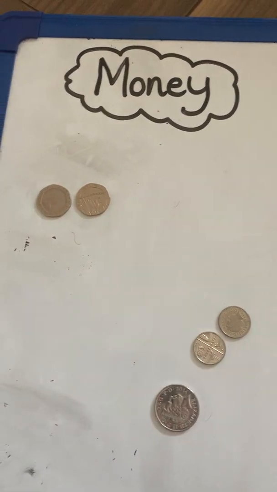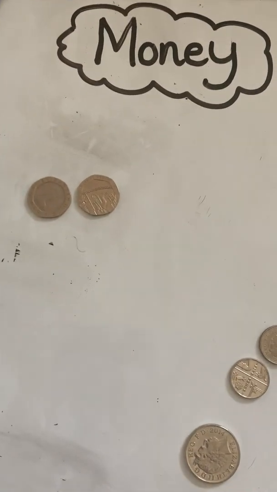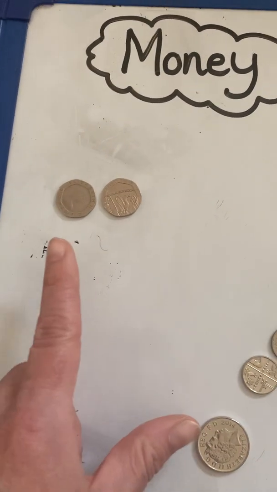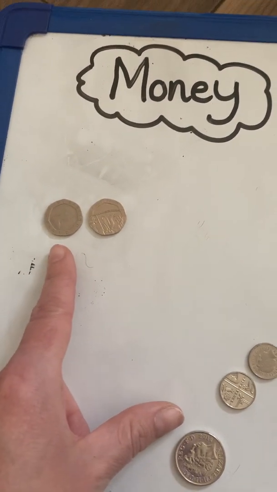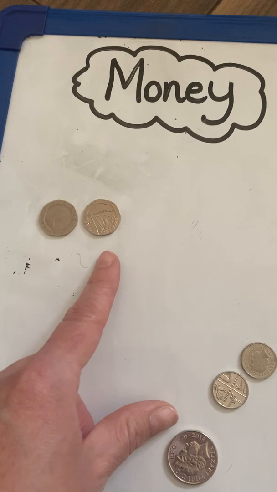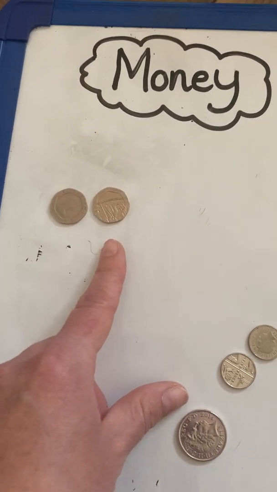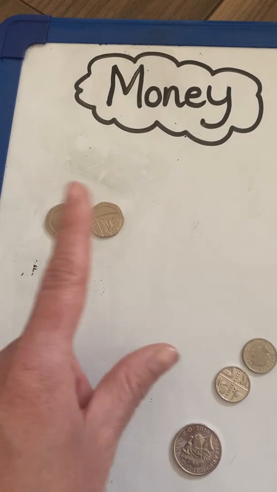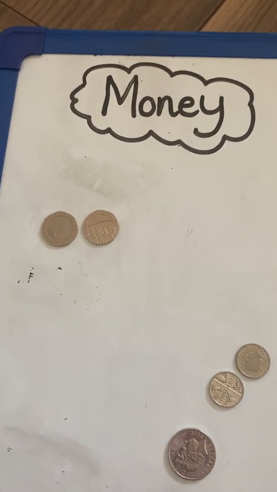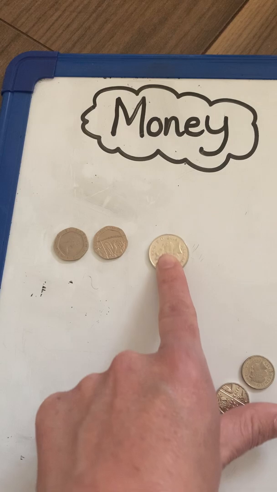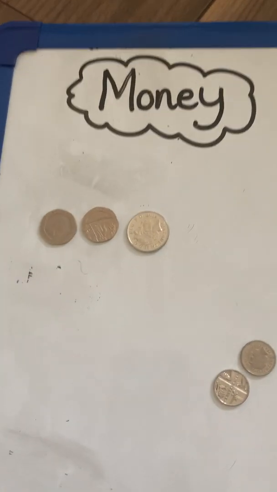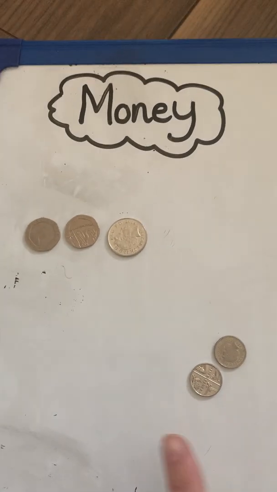Now we haven't learnt to count in 20s, but what we can use here is our place value, because we know that in 20 there are 2 10s, and in another 20 there are 2 10s. So 2 10s add 2 10s is 4 10s, and so we know that 4 10s is 40. And then I'm going to add 10 to that, so 40 plus 10 more is 50.